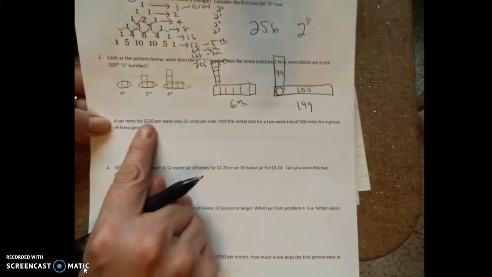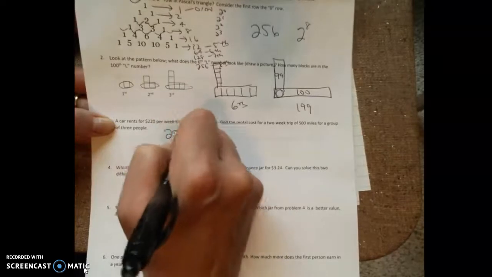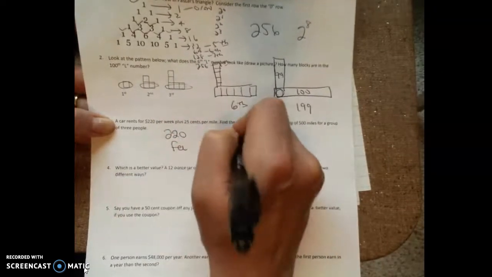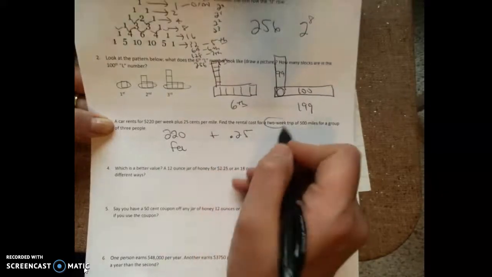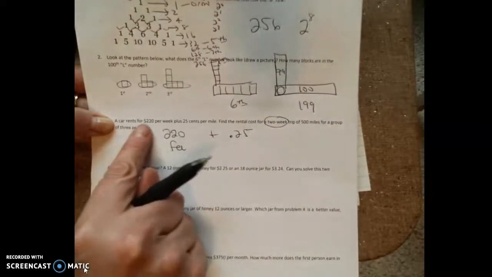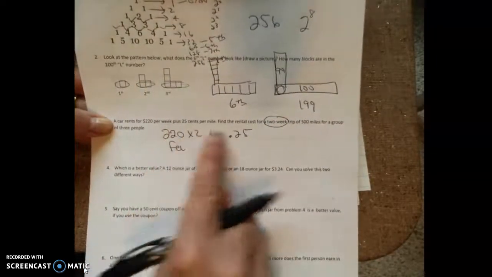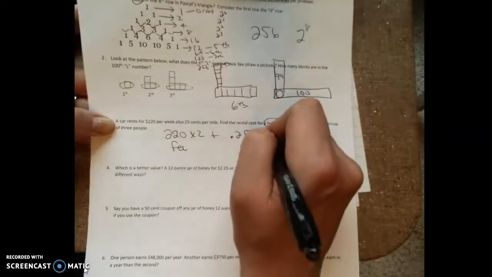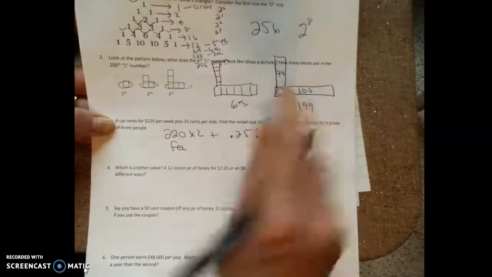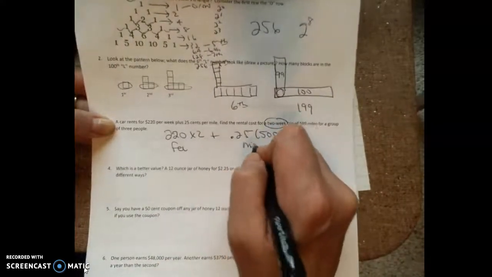All right, here, a car rents for $220 per week plus 25 cents a mile. Okay, so we have a rental fee, and then we also have the 25 cents per mile. Okay, the rental cost for a 2-week trip. Okay, so this is the car rents for $220 per week. So I'm going to have to double that because I'm renting it for 2 weeks. And then what? We have the mileage, so 500. So I'm going to take the price per mile times the number of miles, right? And so this is kind of the mileage fee.